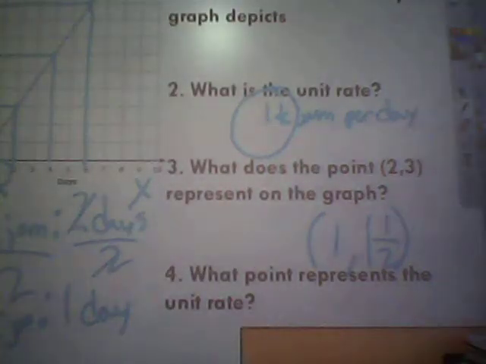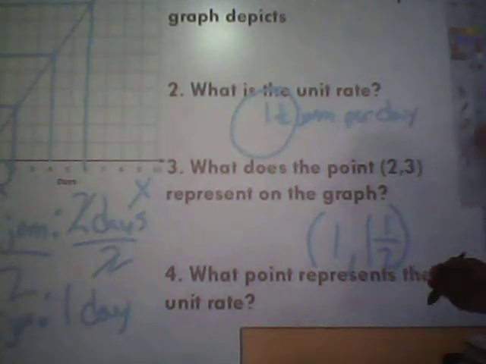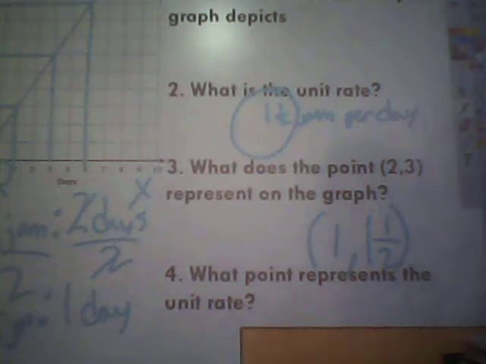So that's all we need to do today. We're talking about proportional relationships, graphing them, how to find our unit rate. This is all review, and y'all are going to do great.